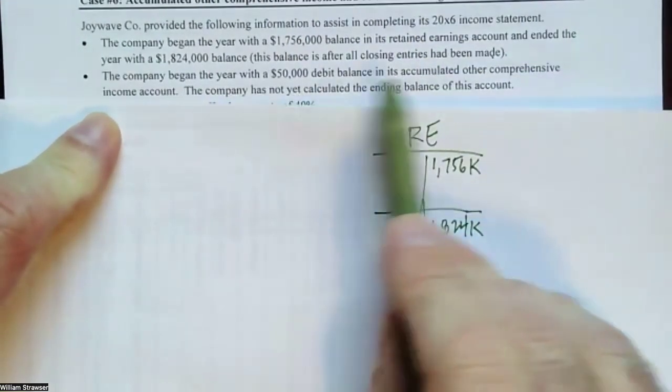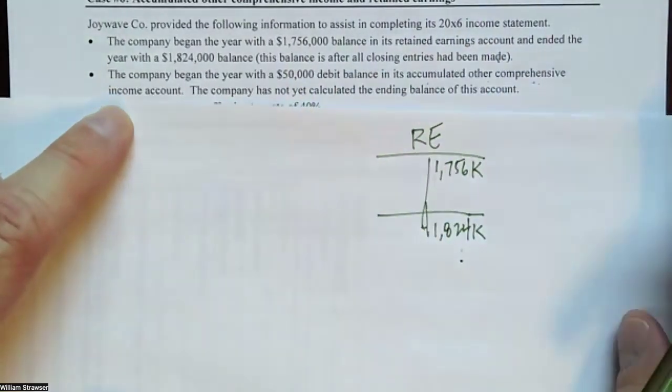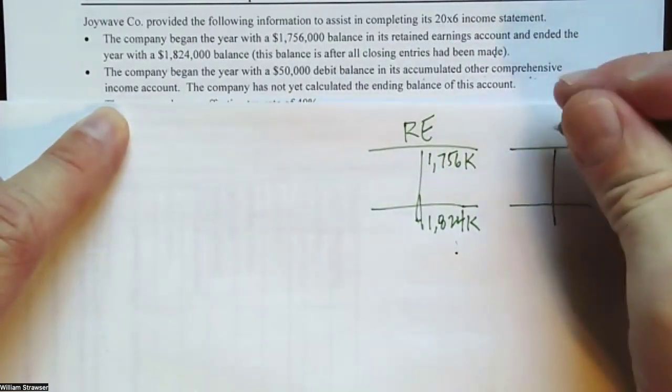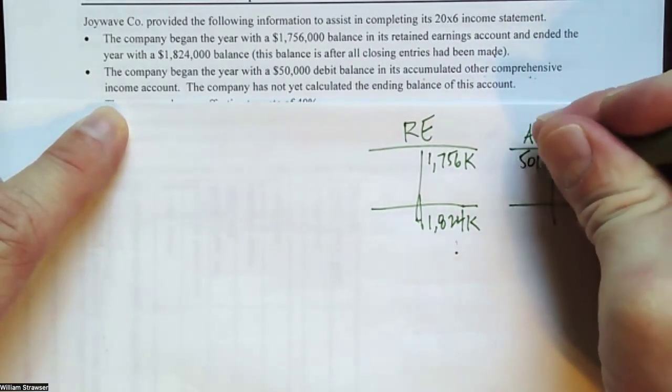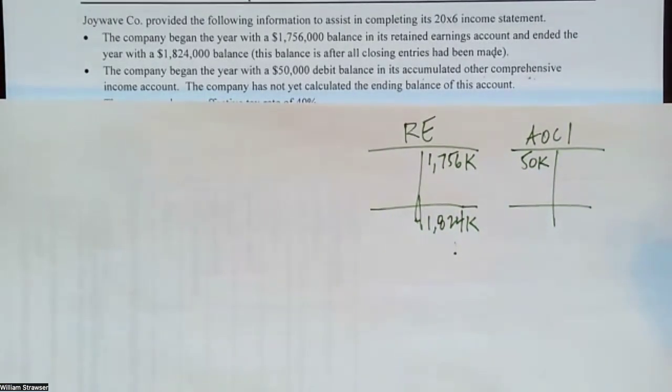For its AOCI account, accumulated other comprehensive income, it has a $50,000 debit balance. And remember, like I mentioned, both of these can have debit or credit balances.